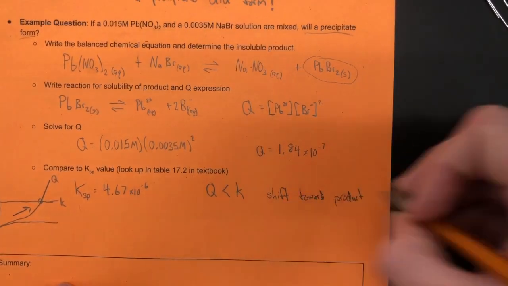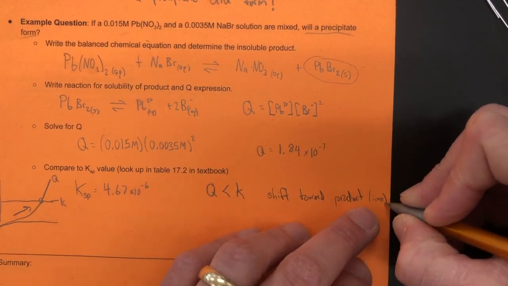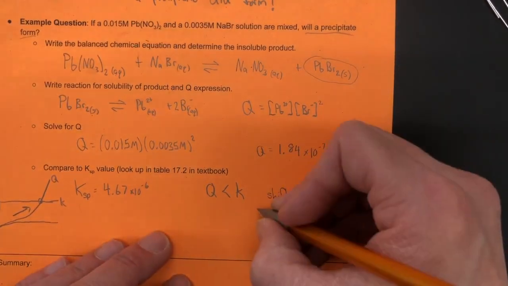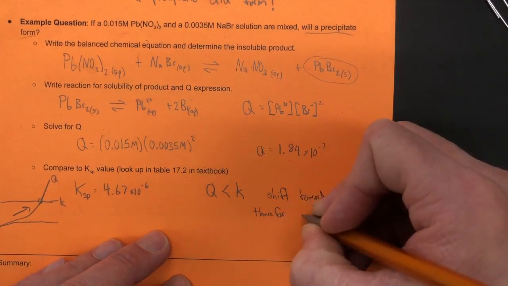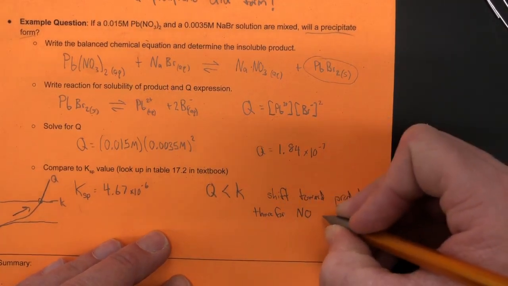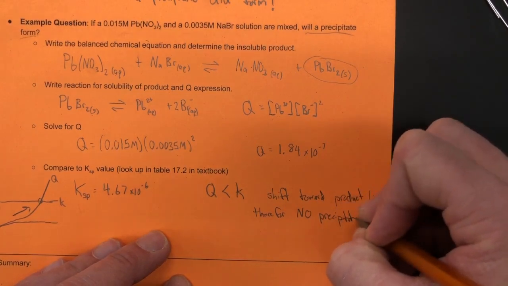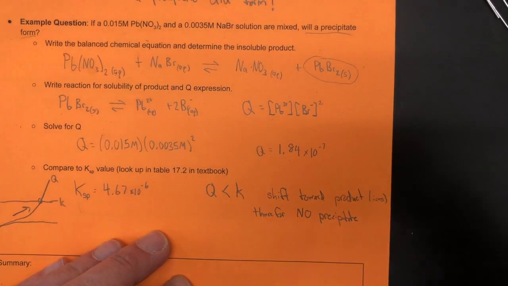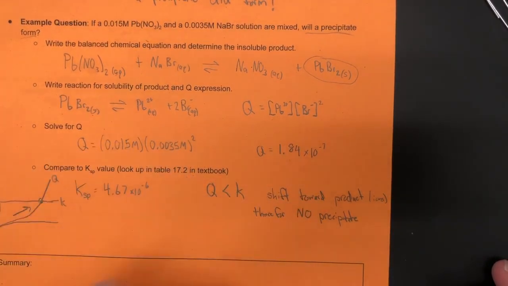And again, remember those products are ions, the dissolved ions. Therefore, no precipitate. Because at these concentrations, these ions are going to continue to be dissolved.